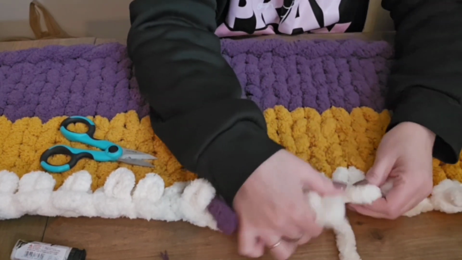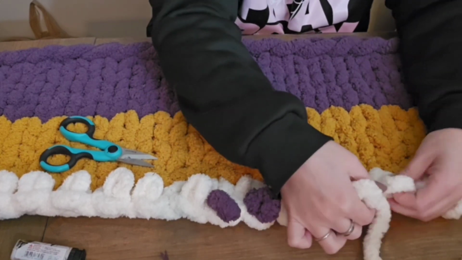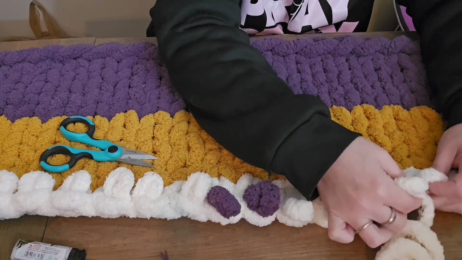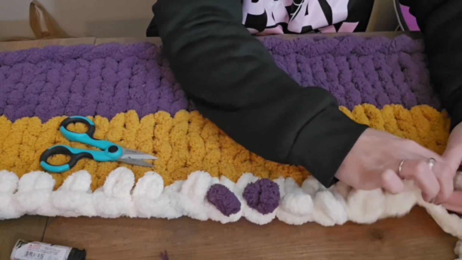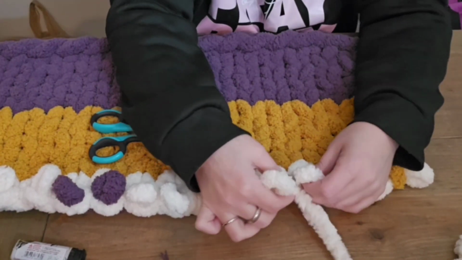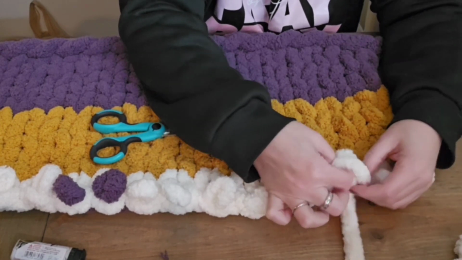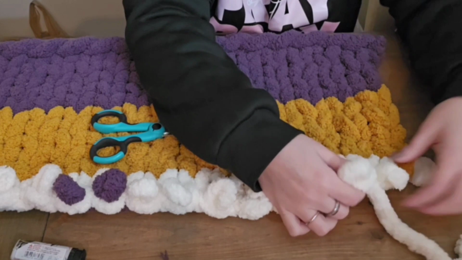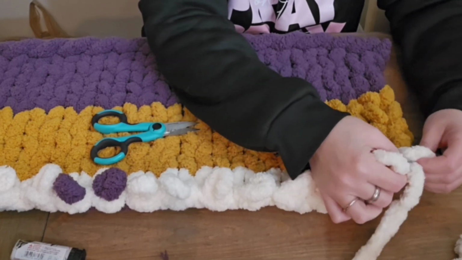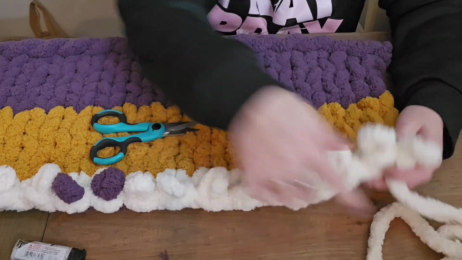So 1, 2, 3, 4, 5, over for you, 6, 7, 8, and 9. Again, I count my end stitch, even though I'm not going to stitch it again coming back this way.